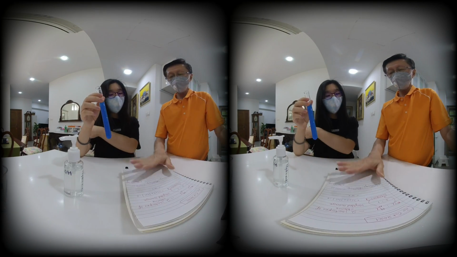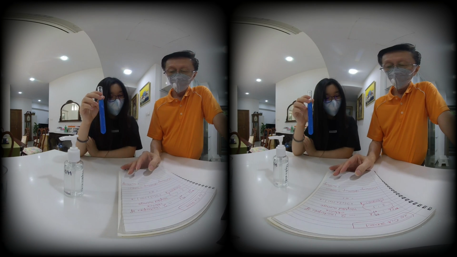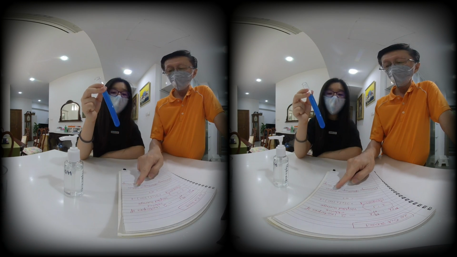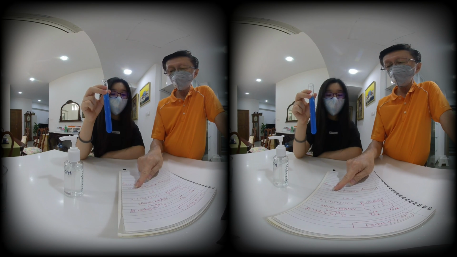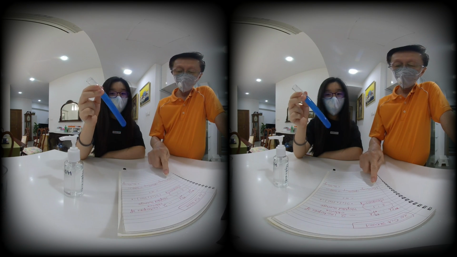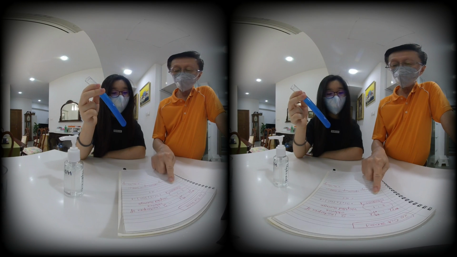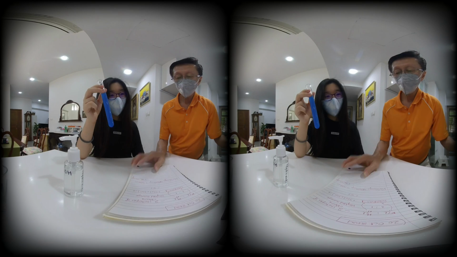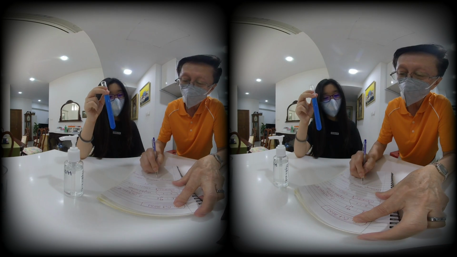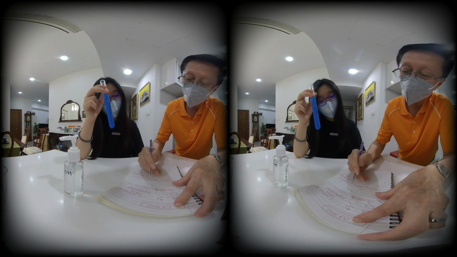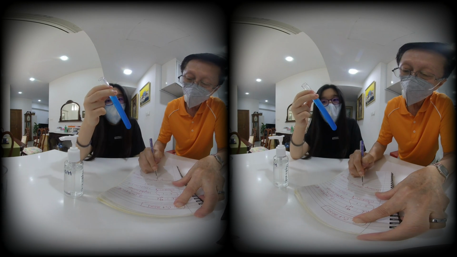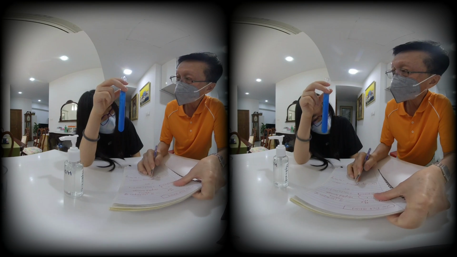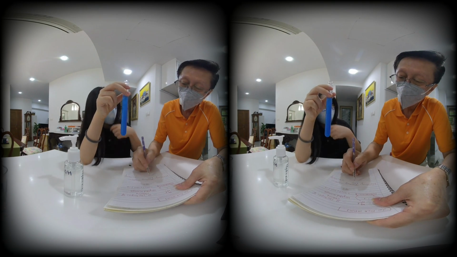So this is what is important. So the amount of copper 2 hydroxide depends on how much copper sulfate we have, although the sodium hydroxide was added in excess.